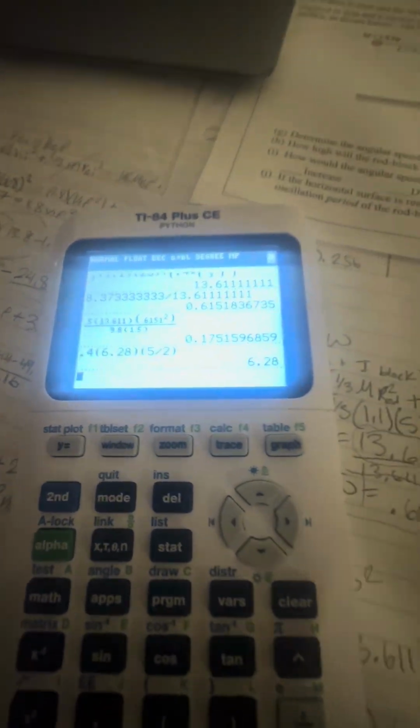This we can plug into our calculator just to simplify it down a little bit. So 0.4 times 6.28 times 5/2. It's going to be 6.28. So 6.28 is equal to 1/3 big M R rod squared plus m R squared, times omega.